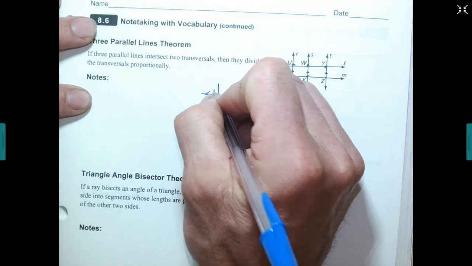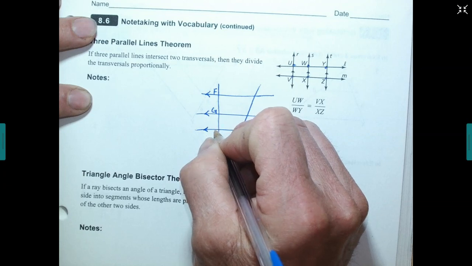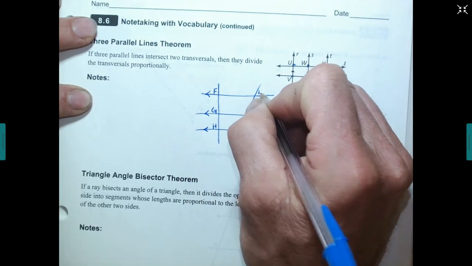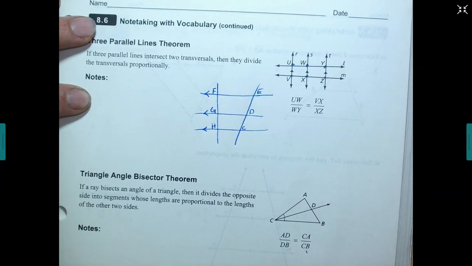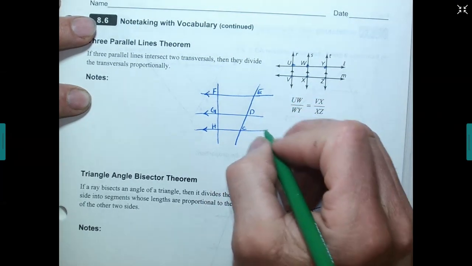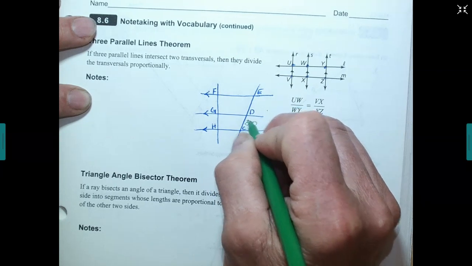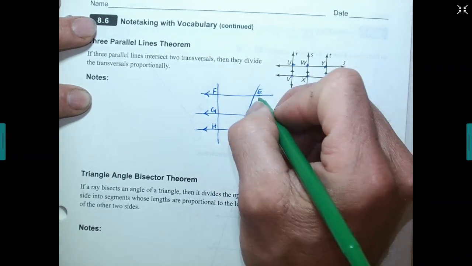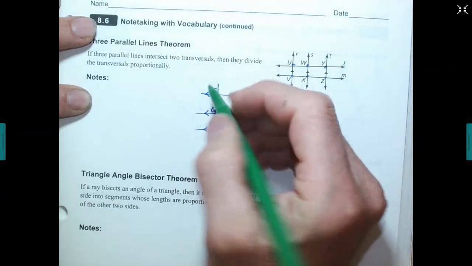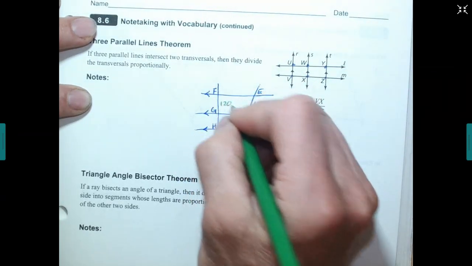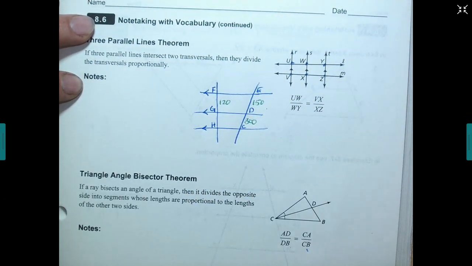So I'm going to have F, G, H, E, D, C. And the givens: CD is 300, DE is 150, FG is 120, and GH is, I don't know, that's what we have to find out.